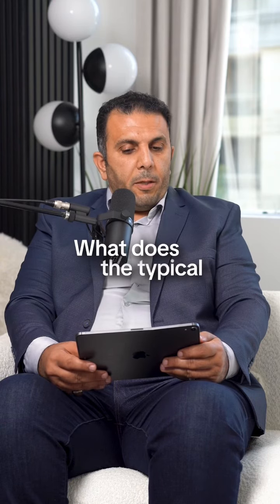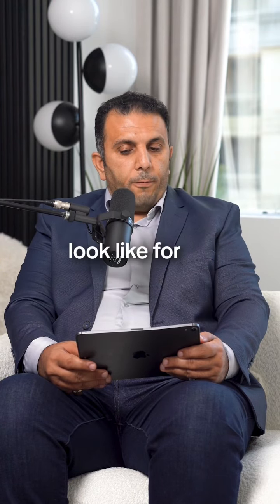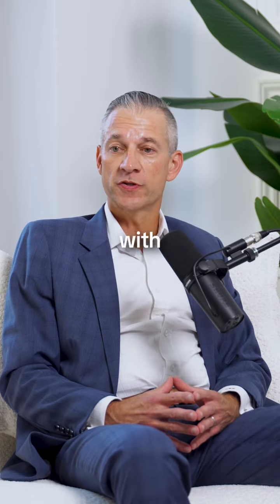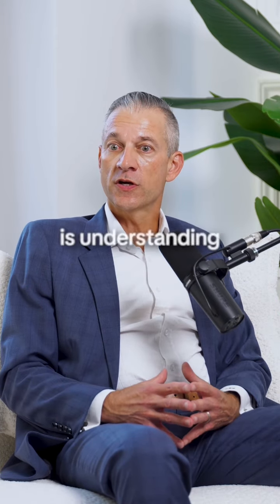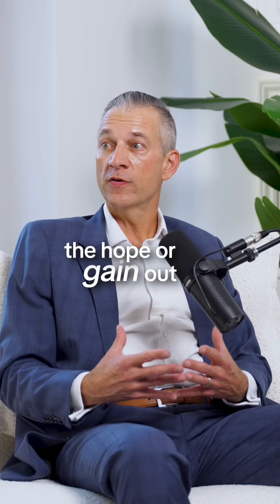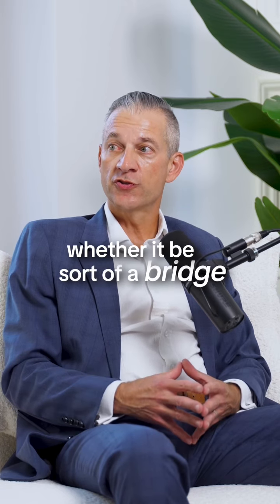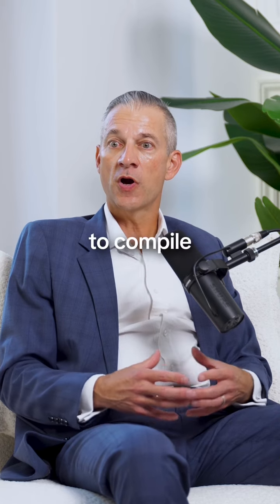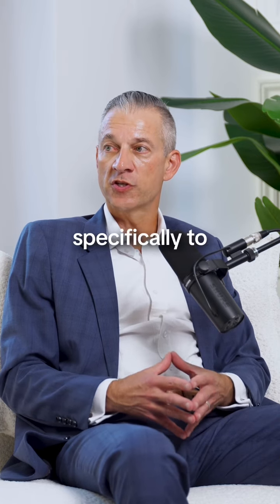What does the typical lending process look like for a commercial loan? It's a long process, and typically it starts with, sort of what I alluded to earlier, understanding the hope or gain out of the debt, whether it be a bridge solution or a term solution, understanding the borrower's needs.